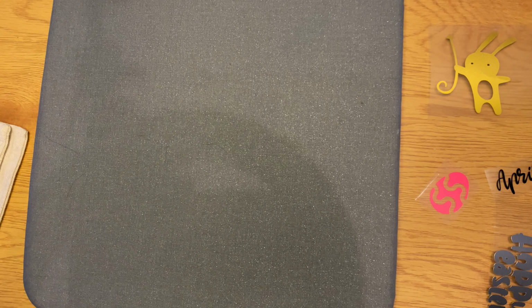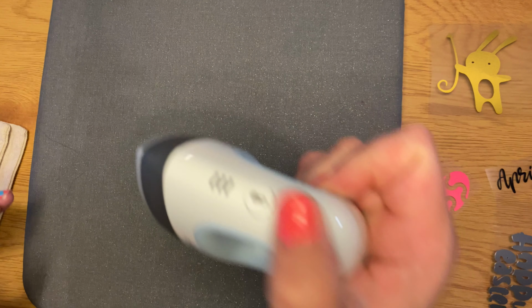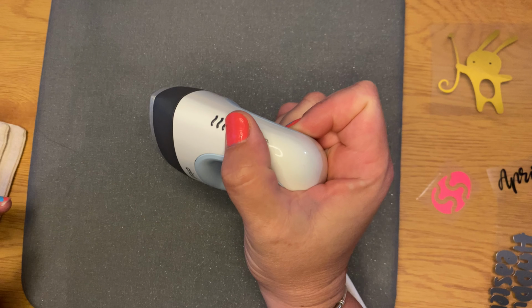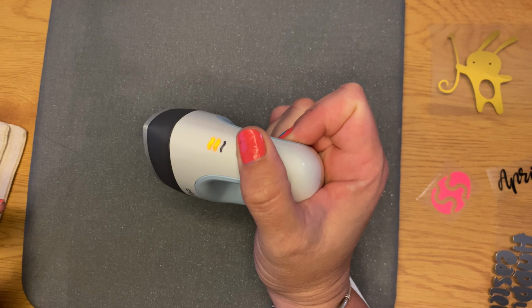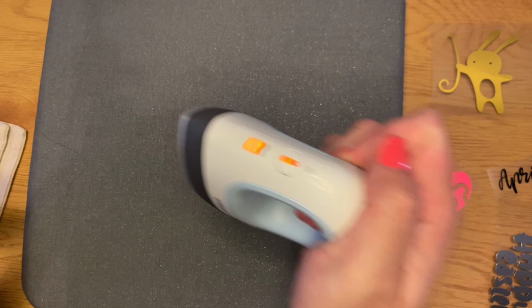Now that everything is cut and weeded, it's a matter of putting it together. So I'm going to use my mini press, my Cricut Easy Mini Press. You can use an iron for this project as well. It depends on what equipment you've got.